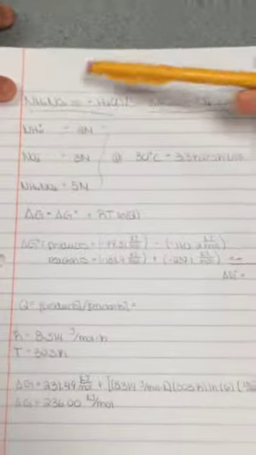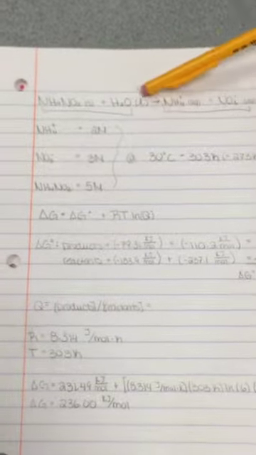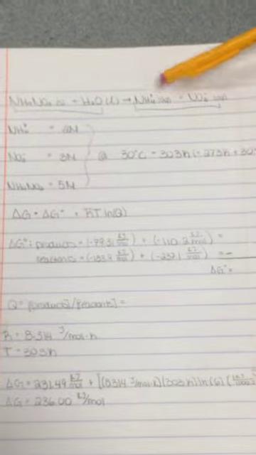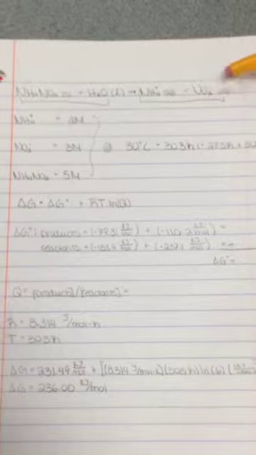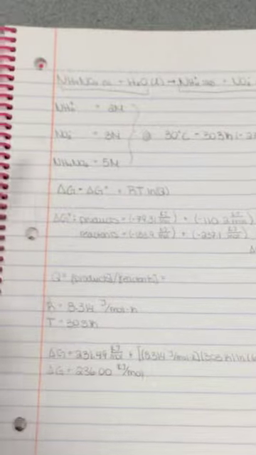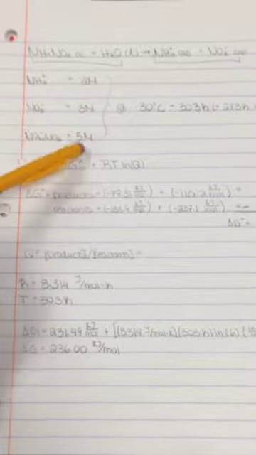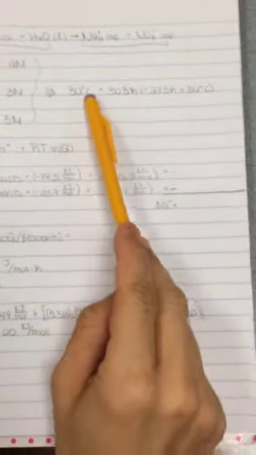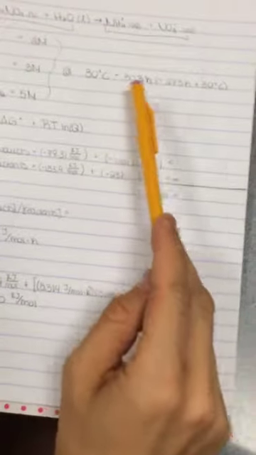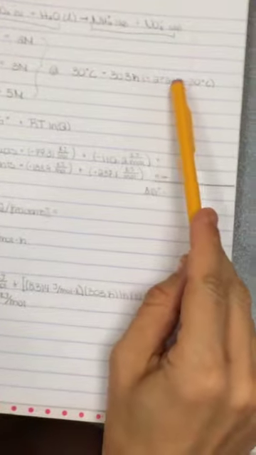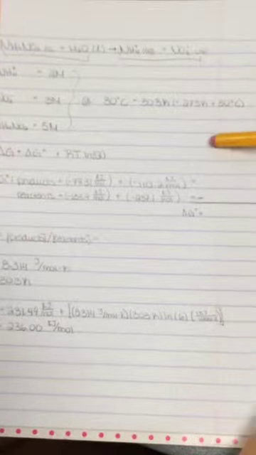The equation we are working with is ammonium nitrate solid plus water liquid yields ammonium ion aqueous plus nitrate ion aqueous. Our concentrations are 2 molar for ammonium, 3 molar for nitrate, and 5 molar for ammonium nitrate, all at 30 degrees Celsius or 303 Kelvin. Find this by adding 273 Kelvin plus 30 degrees Celsius. This equation is at non-standard conditions.